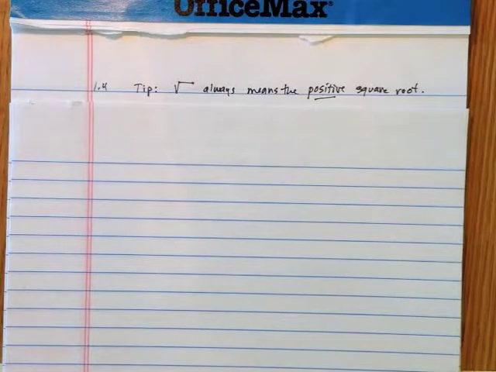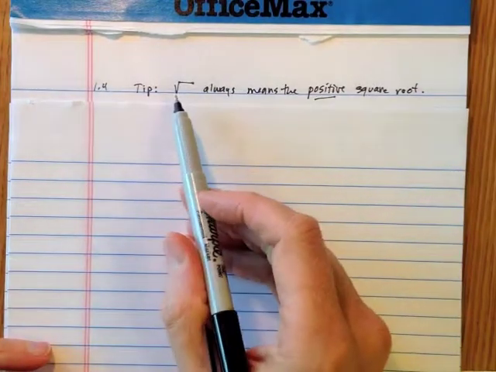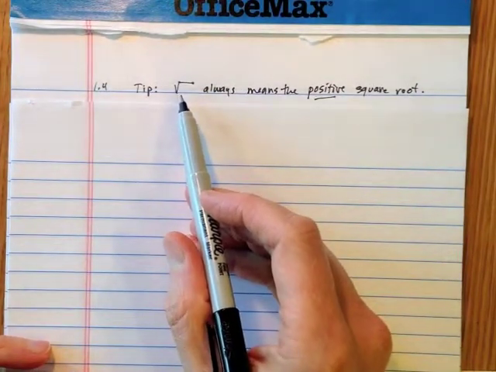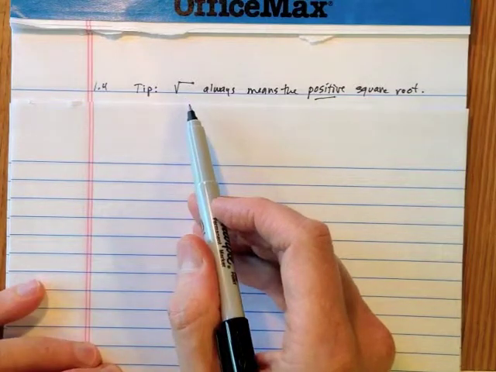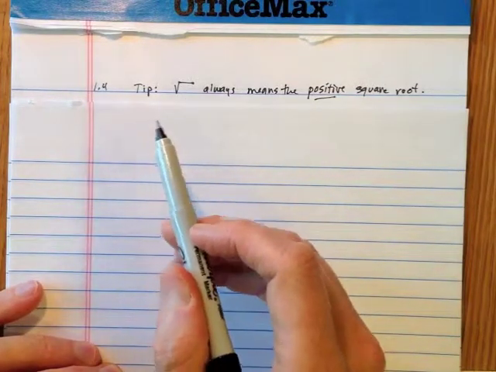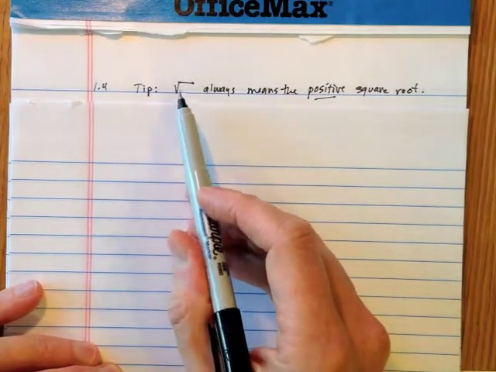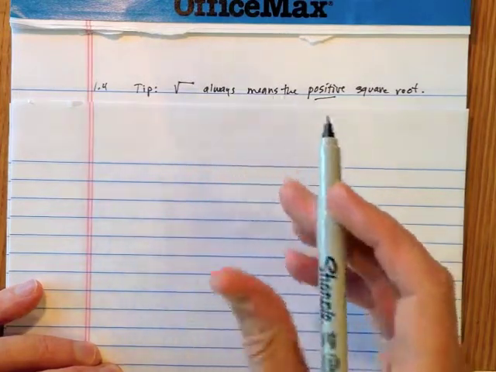So 1-4 is about solving some equations. I want to give you a couple of tips before I show you an example. First of all, I want to remind you that that symbol, square root, always means the positive square root. Sure, 9 has 2 square roots, but when I write the square root of 9, that means 3, not negative 3.